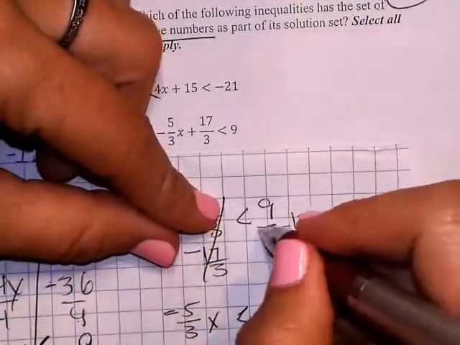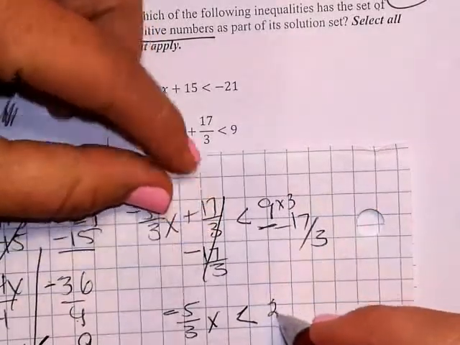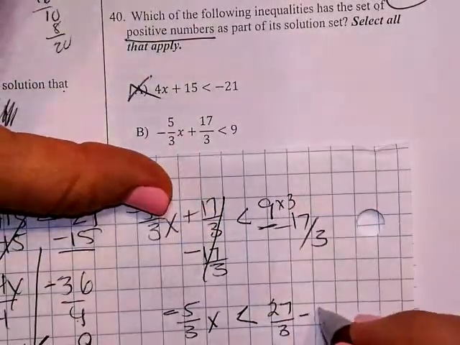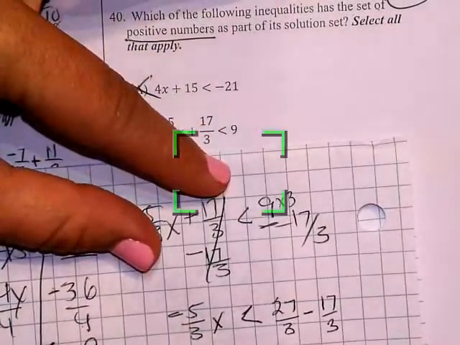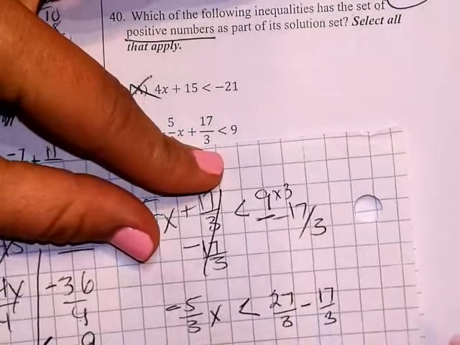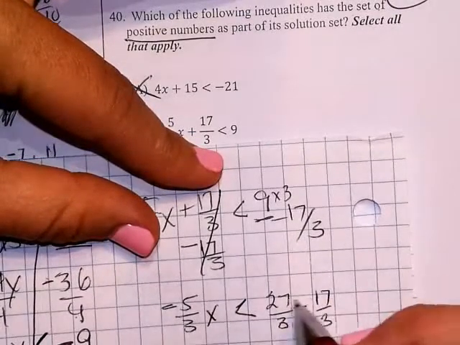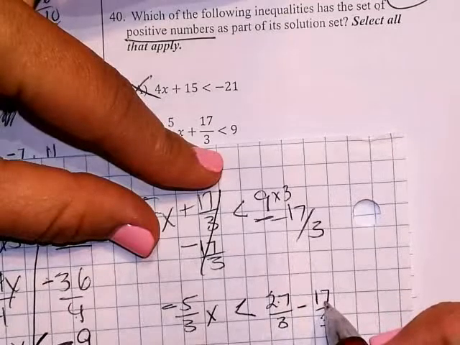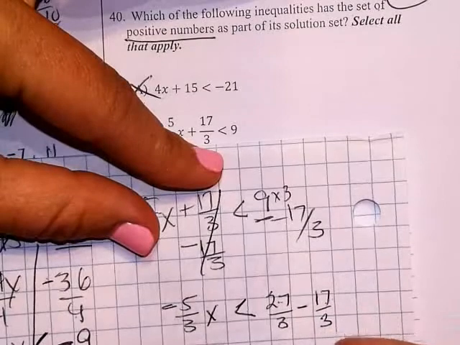All right, I need a common denominator. 9 times 3, so this is 27 over 3 minus 17 over 3. Negative 5x is less than 27 minus 17 is 10 over 3.